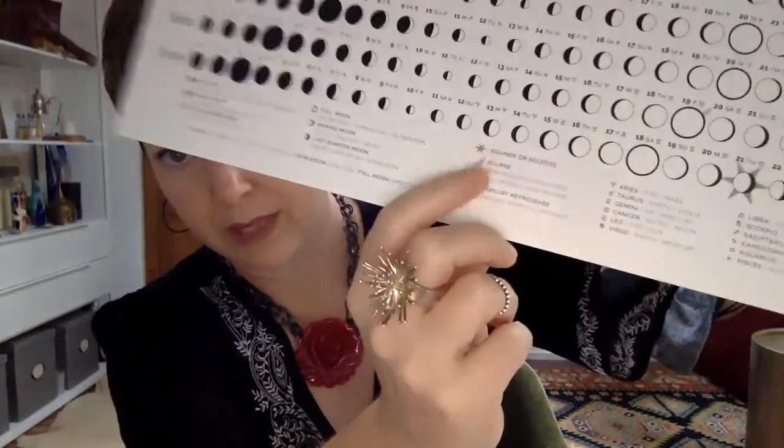So then the next section of this moon calendar here goes through some other signs. It lets you know that the star is either an equinox or a solstice, that the feather symbol is an eclipse, and then it also lets you know that eclipses only happen on new moons and full moons. So when it's a new moon, it'll be a solar eclipse. When it is a full moon, it'll be a lunar eclipse. And depending on where you are in the world, you will have to find out if you have visibility, how significant it is, things like that.